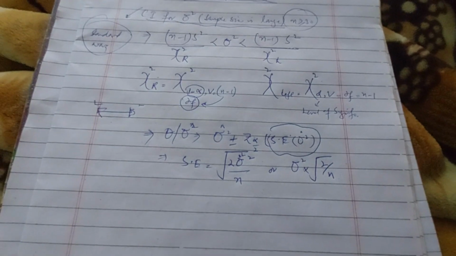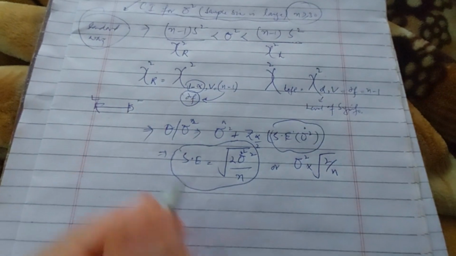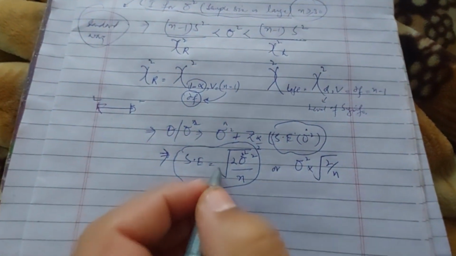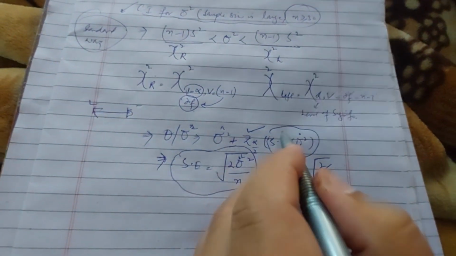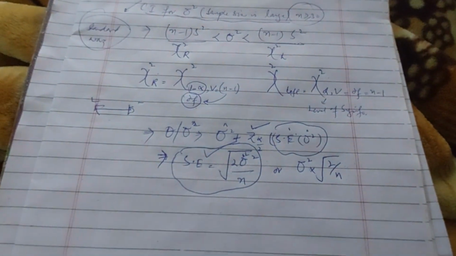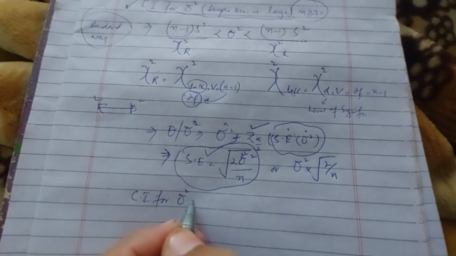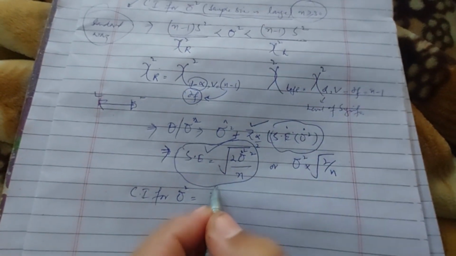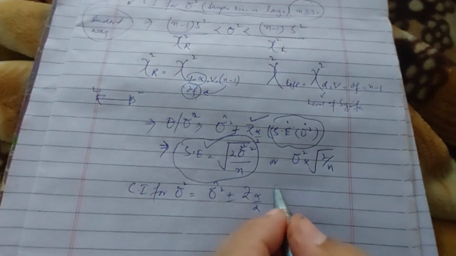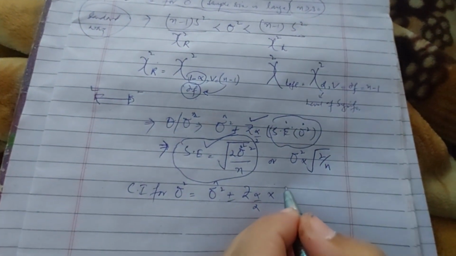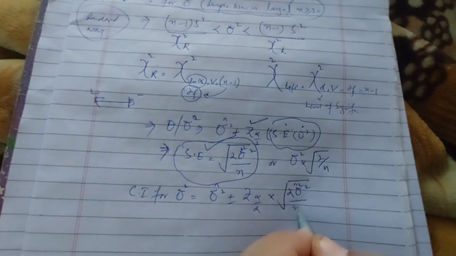Both can be used interchangeably, but you should use this one, otherwise it will be confusing. So if you use z instead of chi-square, the confidence interval for sigma square is equal to the estimated value of sigma square plus minus z alpha by 2, into under the root 2 estimated sigma square whole square divided by n.